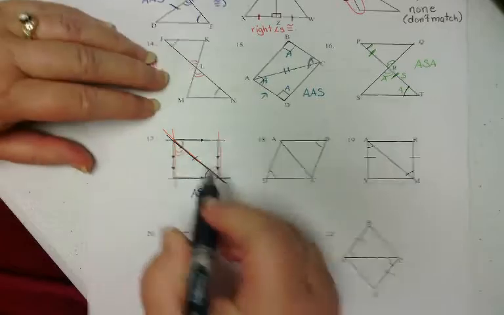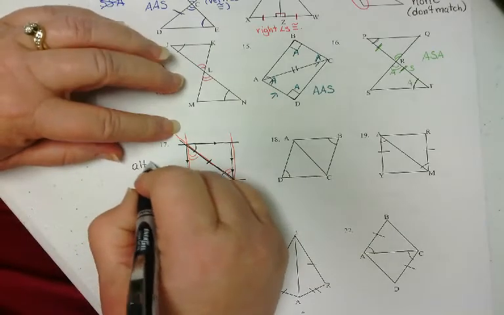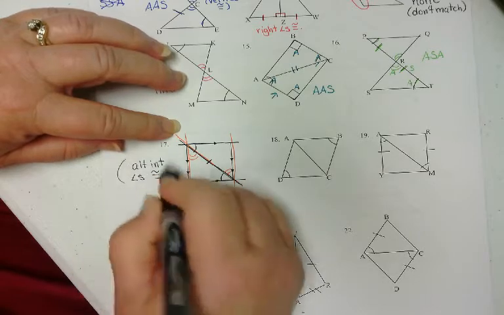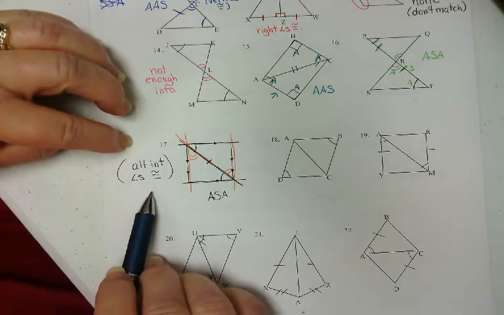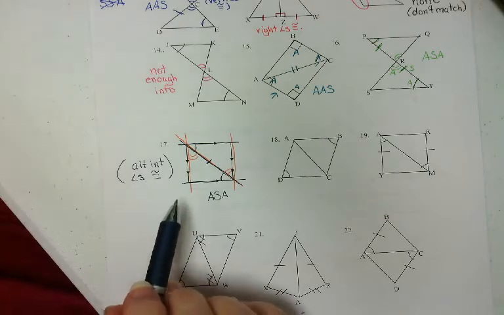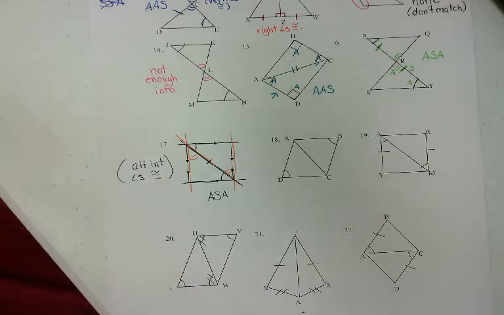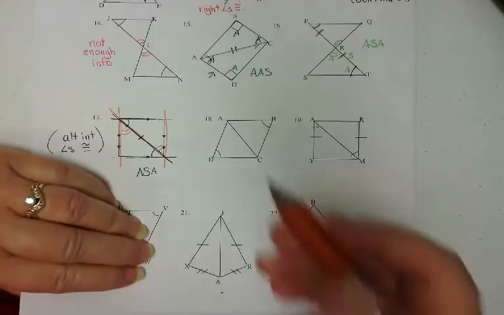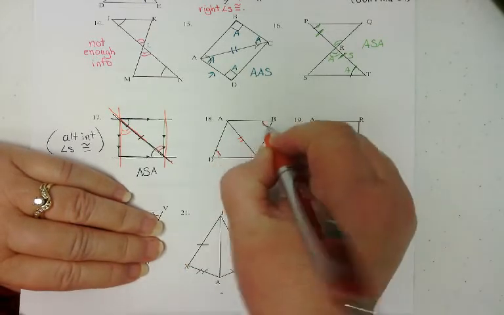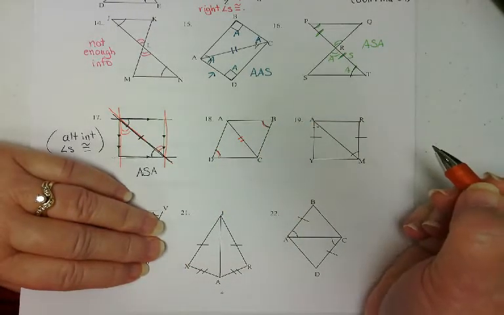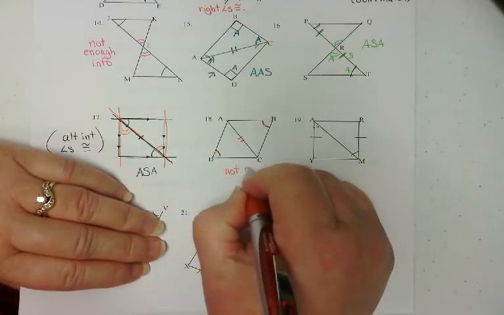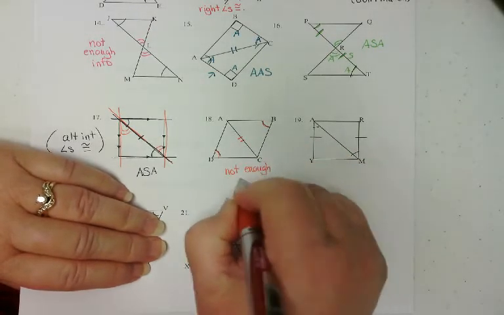So whenever you see parallel lines, think about your alternate interior angles. Sometimes it's corresponding, but 90% of the time, it's alternate interior angles that are congruent. If they give you parallel lines, you're supposed to pull out some congruent angles. All right, next up, I see a reflexive property, and I see a couple of angles, and that's it. Not enough information. We need 3 pieces of information, and this one doesn't have it.